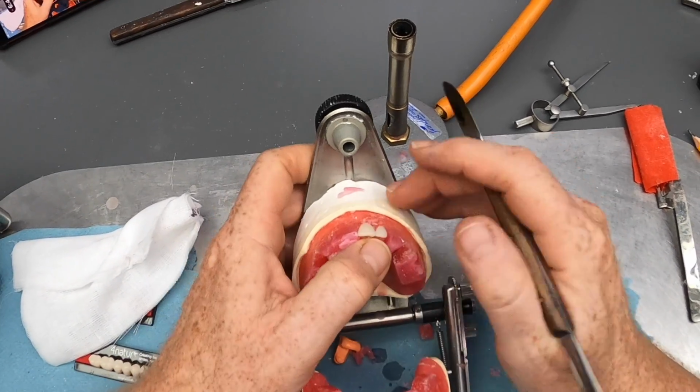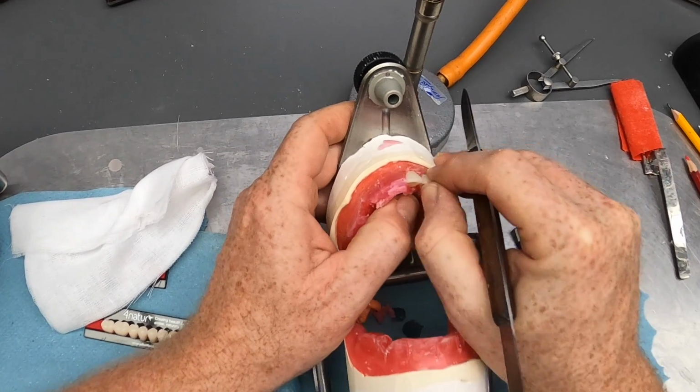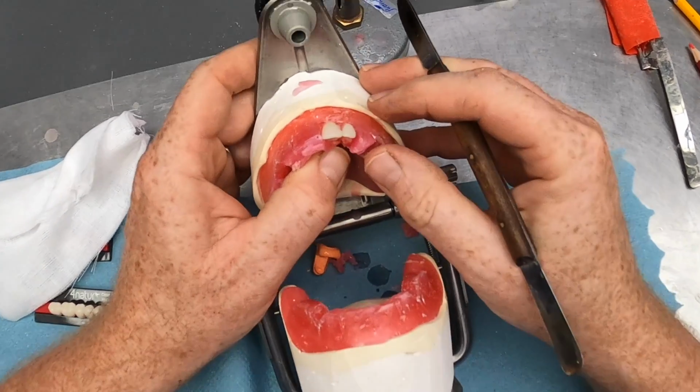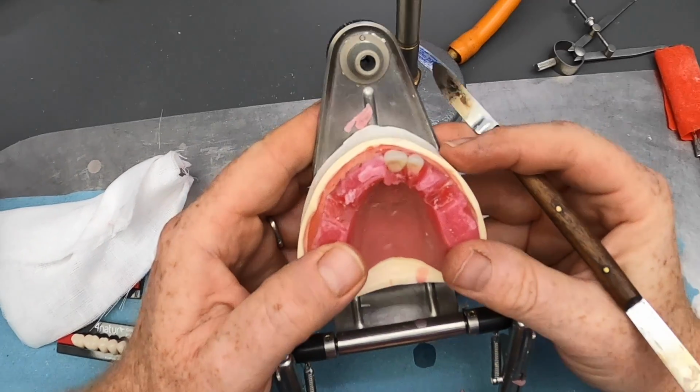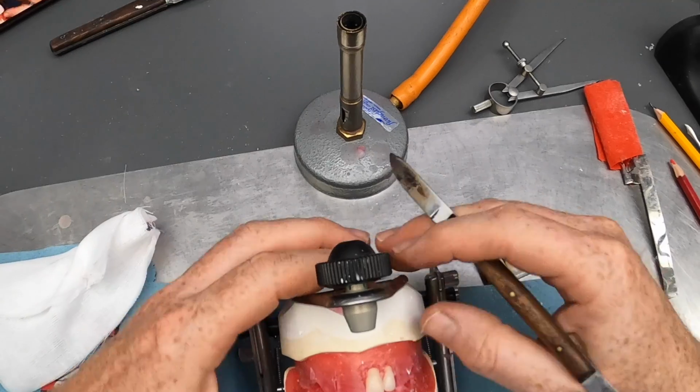And we're starting to work our way around the arch. I want to just check that we're following that arch form, so I just want to rotate mine very slightly until we've got something like this. Okay.